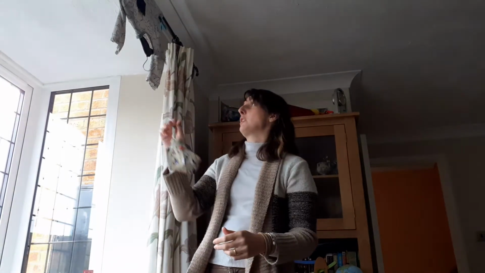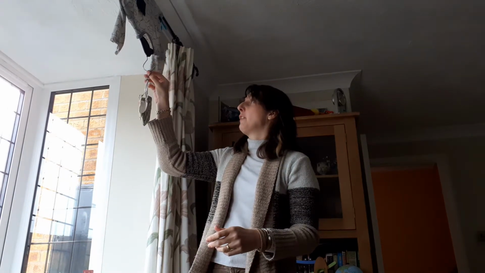Obviously the lighter the mask, the better, because you don't really want to be measuring the mask and having that taken into account too much. And I'm just going to pop that on the hook there. So at the moment, I'm going to say I've not added any mass. I'm going to ignore the mass that is the mask. Okay?